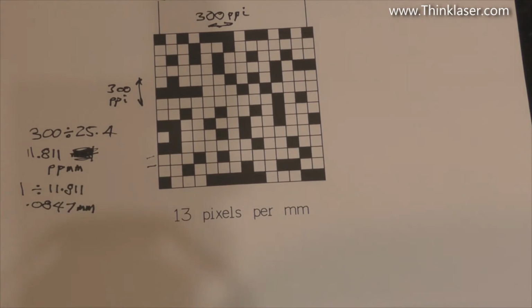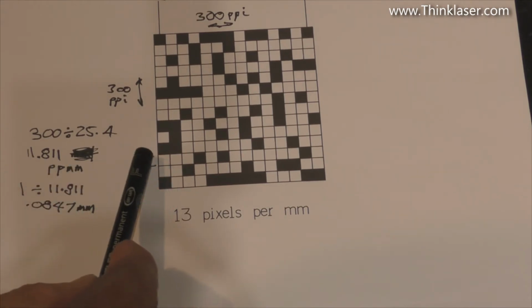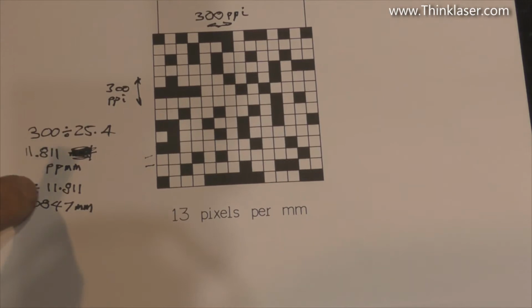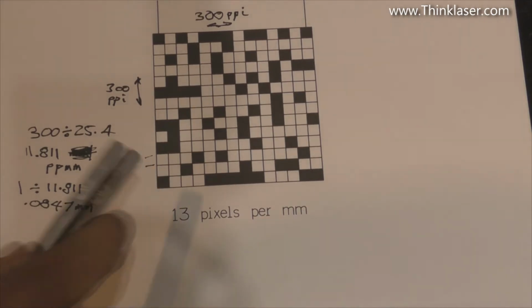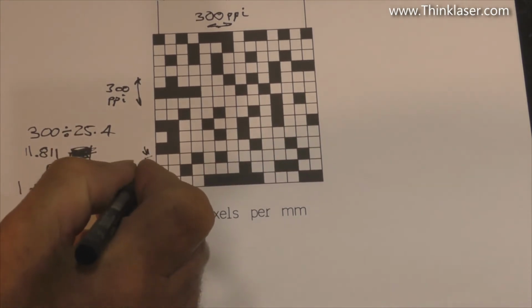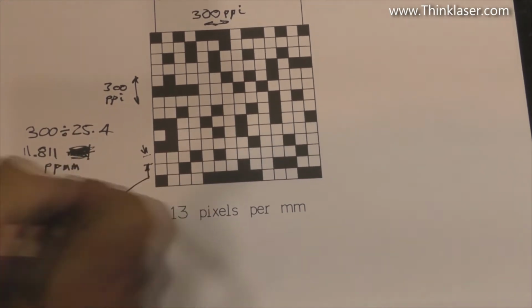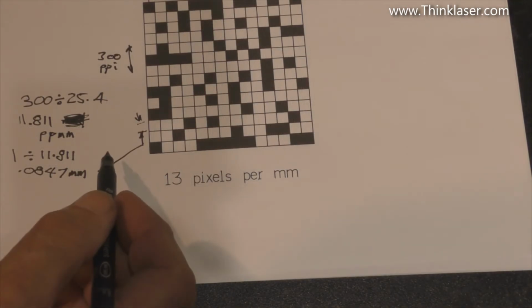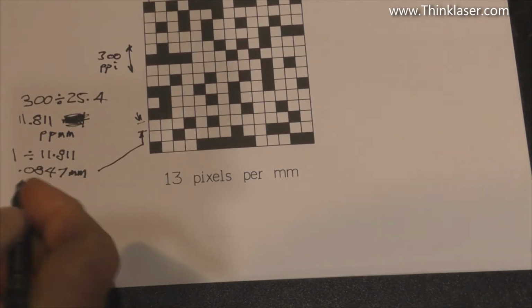millimetre, pixels per millimetre. Now if we want to find out the size of a pixel, if we know how many pixels there are in a millimetre, if we divide the millimetre by 11.81 pixels, it tells us that we've got 0.0847 millimetres is the size of that pixel there. So that pixel there is 0.0847 millimetres square.